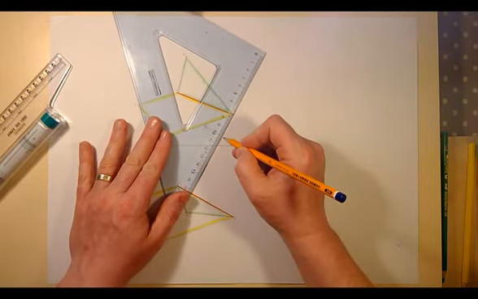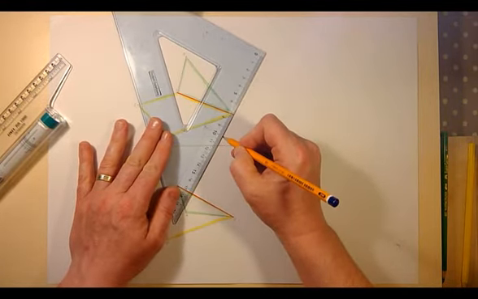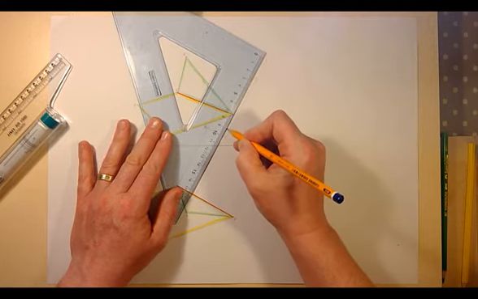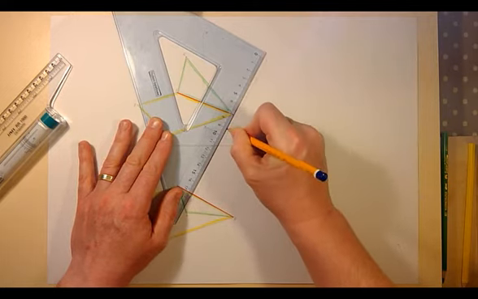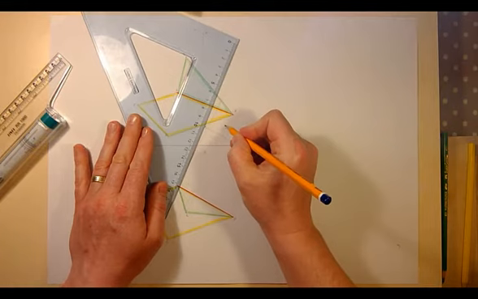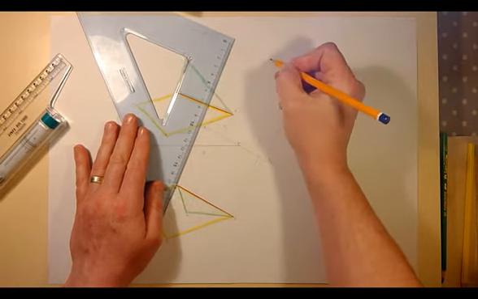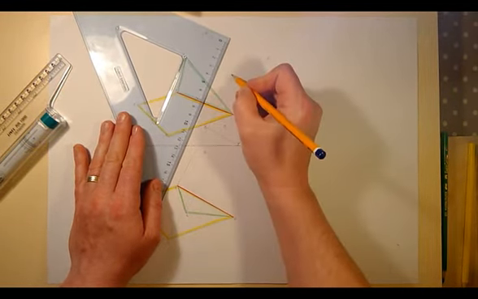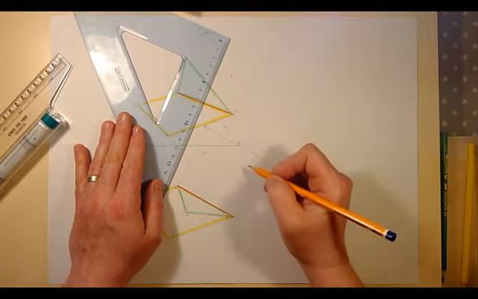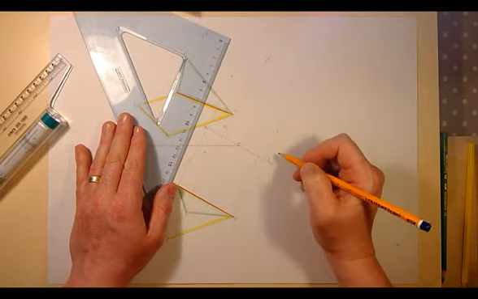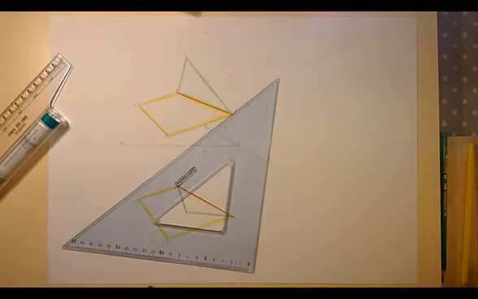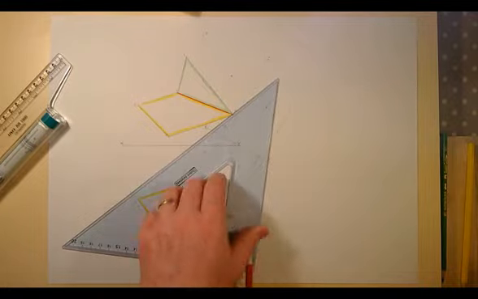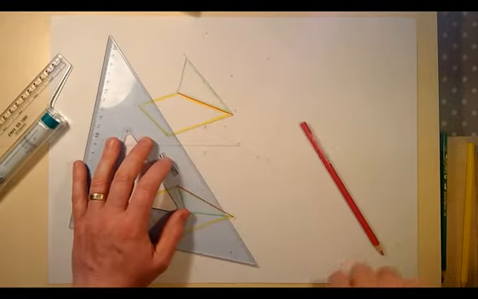So just make sure you're marking it on the correct projection line. That's D, that was C, that was A, and that was B.